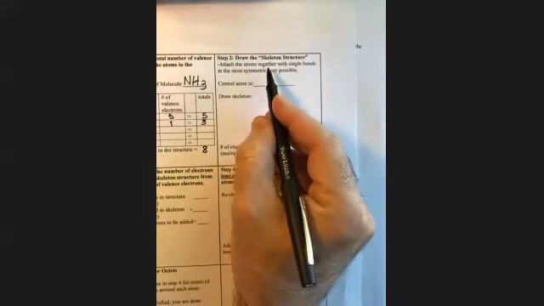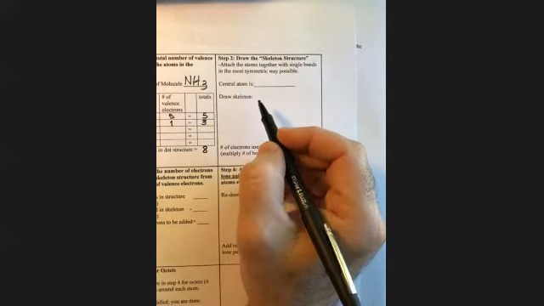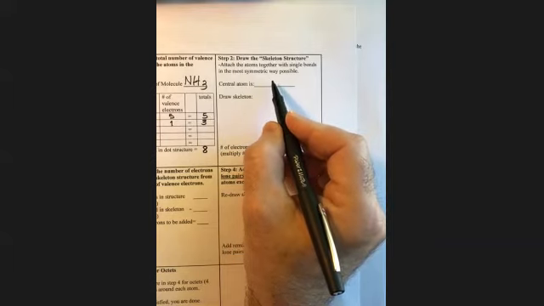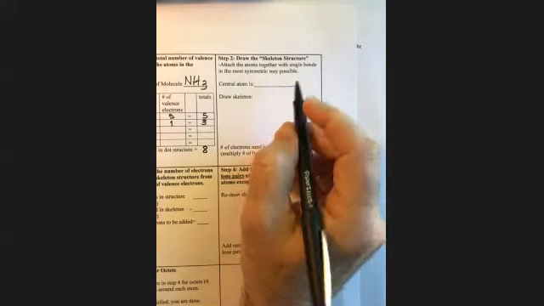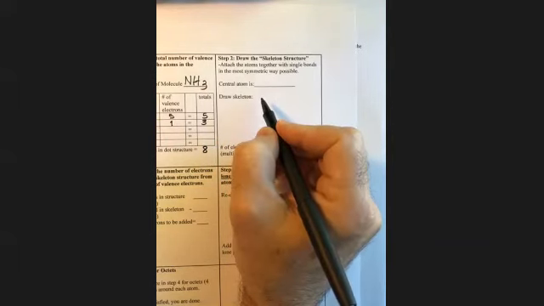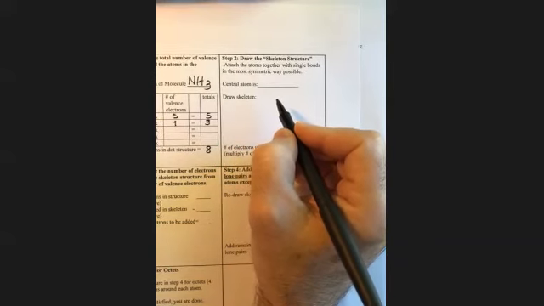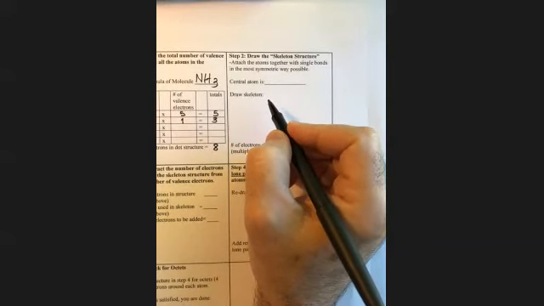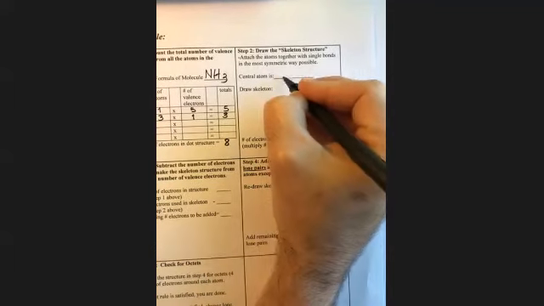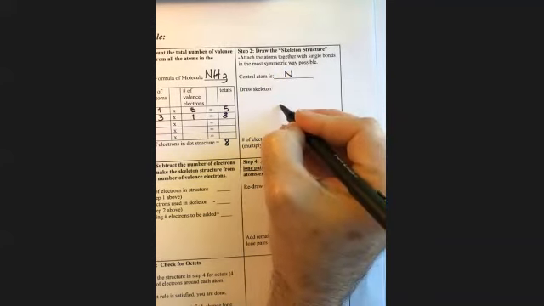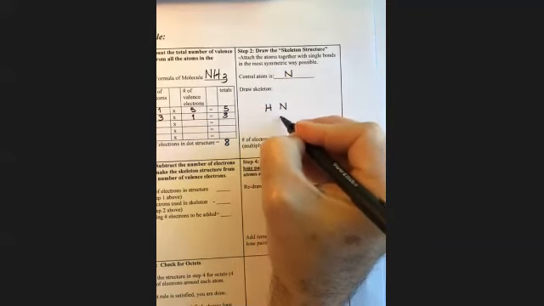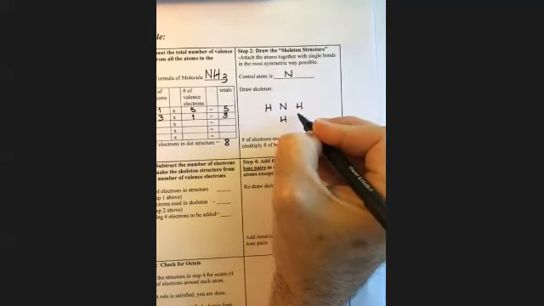Now for your next step, we're going to draw the skeleton structure. We're going to put the atoms not in a linear way, but in a symmetric way, and we build from the center outwards. Typically, the central atom is going to be the less electronegative one, with the exception of hydrogen, because hydrogen will never occupy a central position. So that means that nitrogen is going to be our central atom. So I'm going to put nitrogen here, and I'm going to put the hydrogens around it, and I'm going to put them in this way, left, bottom, right.